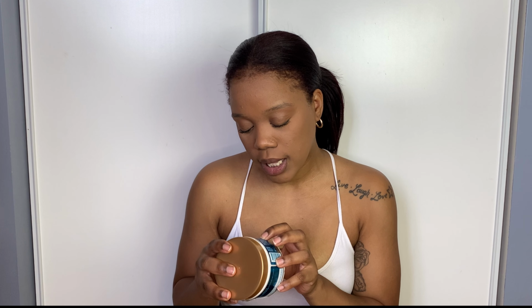In here, I do see that there is some type of coconut oil in it. Like I said, each product is different. I don't know if it's the coconut oil in its raw form that doesn't go with us. But if this product wasn't working, I would attribute that to the coconut oil. But it works. So shout out to the coconut oil then.